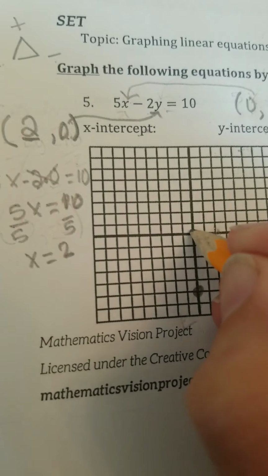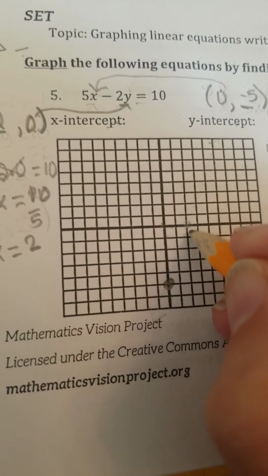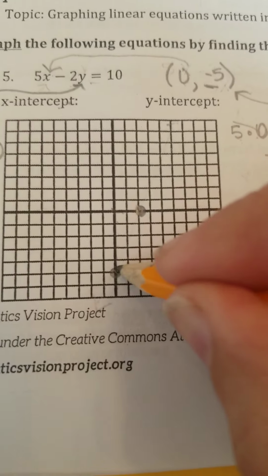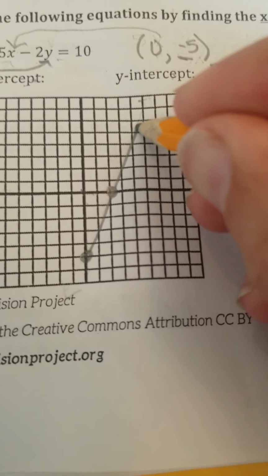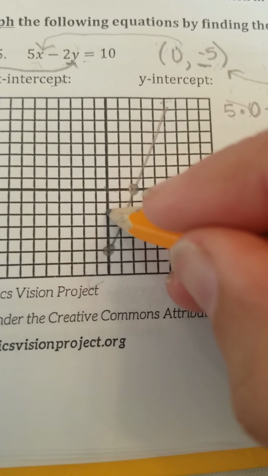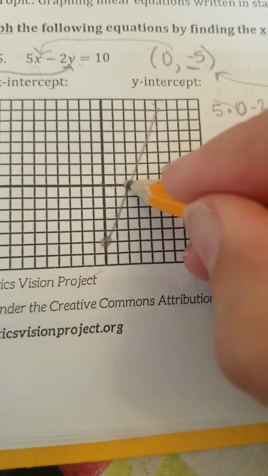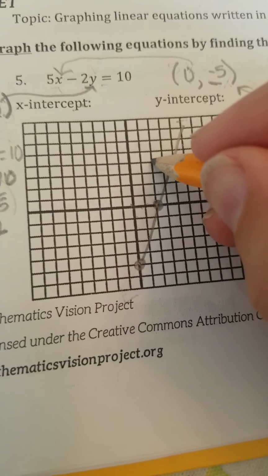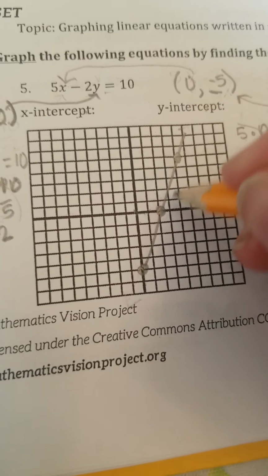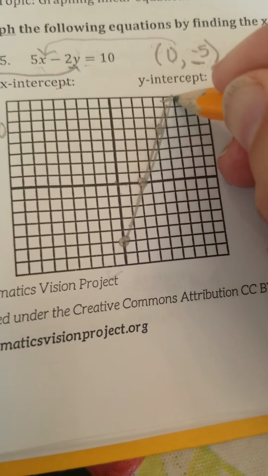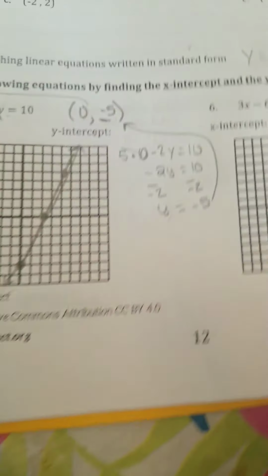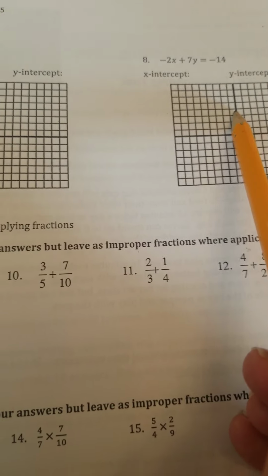I'm going to go ahead and plug that in. x is 2 when y is 0. Once I have 2 points, I can make my line. It goes up 1, 2, 3, 4, 5 for every 2. Okay, so it's going to go up 1, 2, 3, 4, 5, and over 2. Okay, that's how you're going to do number 6, 7, and 8. You're going to find the intercepts.